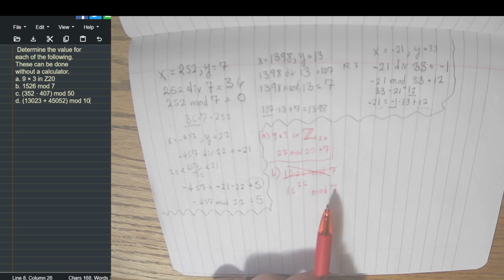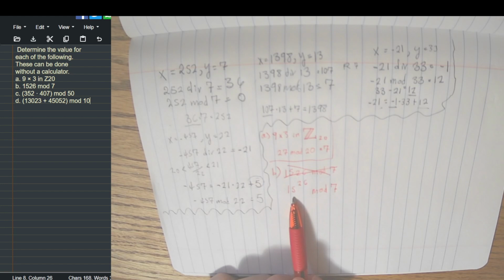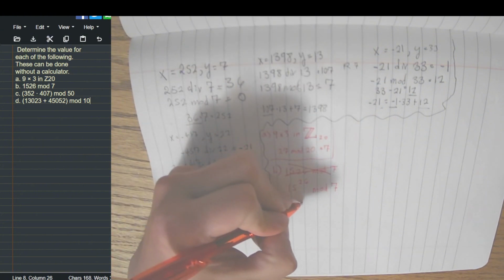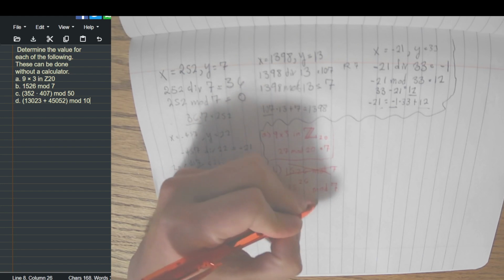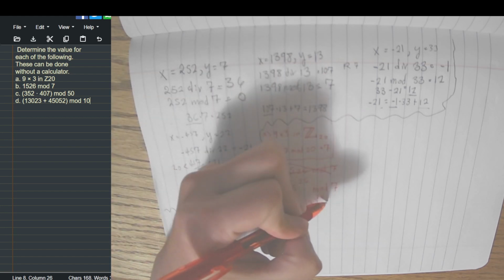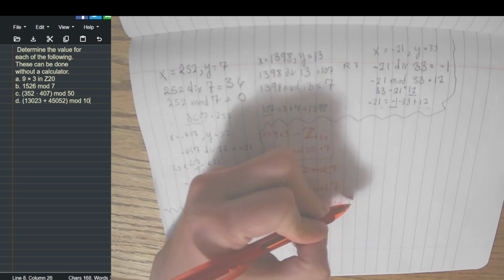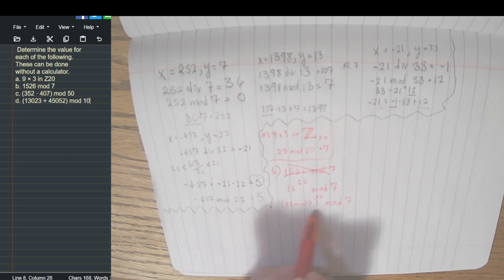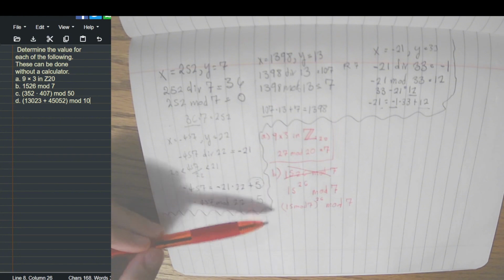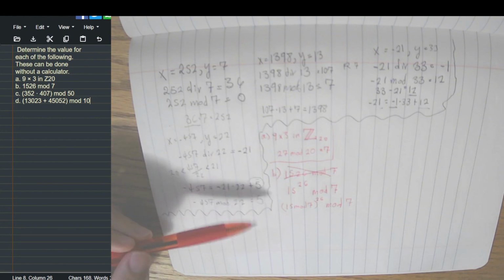But a modulus rule still applies, right? There's no way to calculate 15 to the power of 26 without a calculator in an efficient way. So what we can do instead is take 15 modulus 7, take that whole thing to the power of 26, and then mod 7 that result. So this is a property of modulus arithmetic.